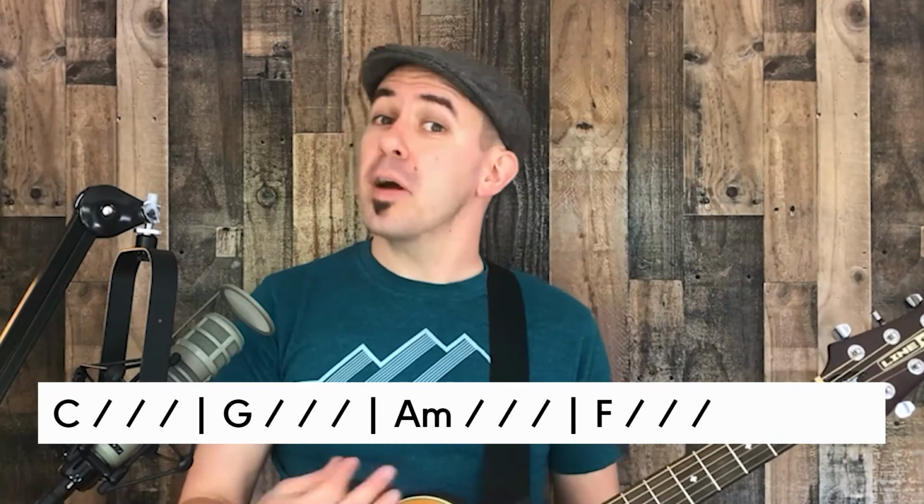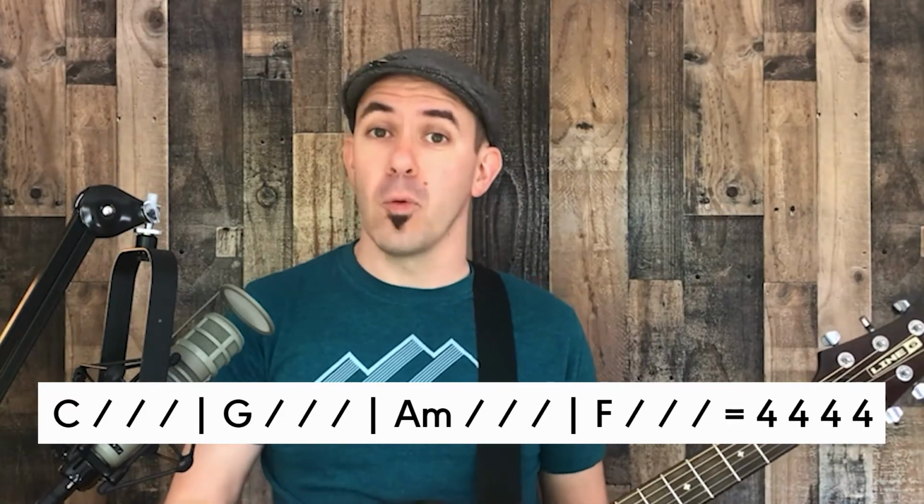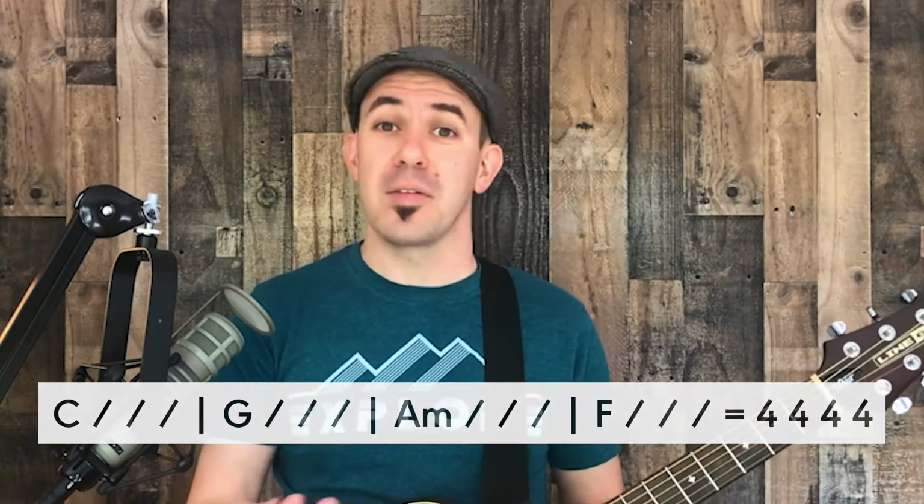And then if we wanted to summarize it numerically, it would look something like this. You just tack a little 4, 4, 4, 4 at the end, representing each of the chords having 4 beats each.